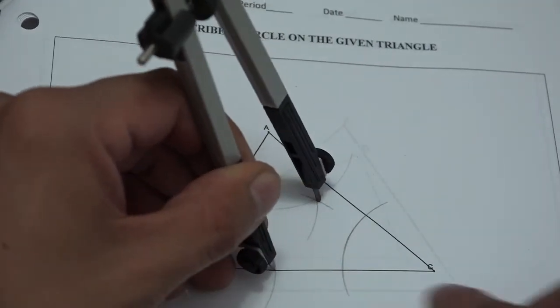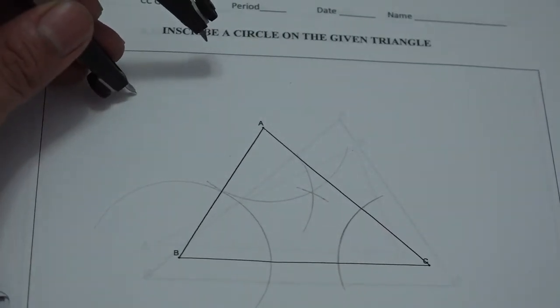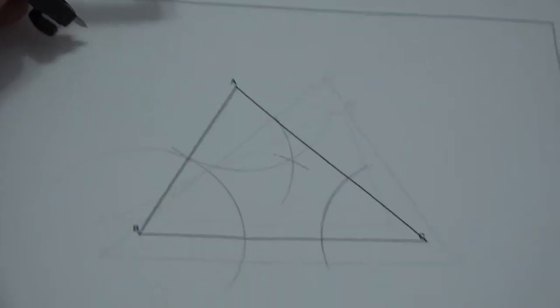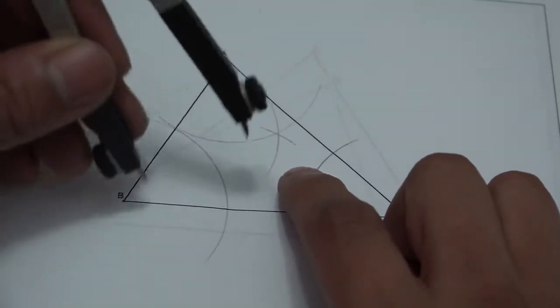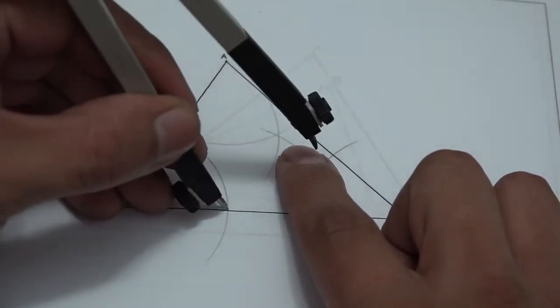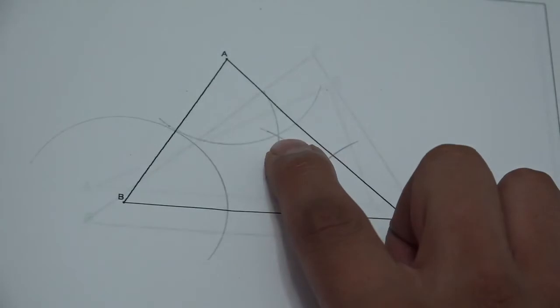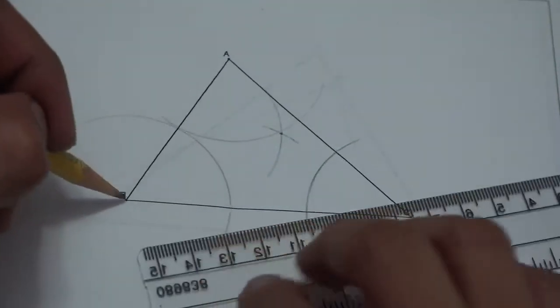Very close intersection. Let's see now. Very close intersection. What was it again? Okay, so I did this right here, and then I did this. So this is the intersection point. And that one I'm actually gonna do right away because I don't want to lose it.